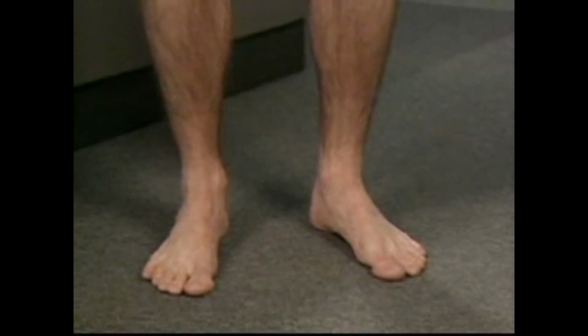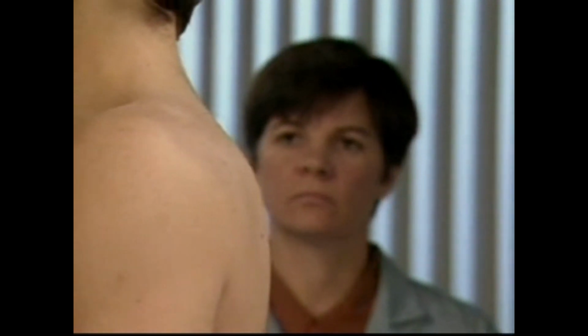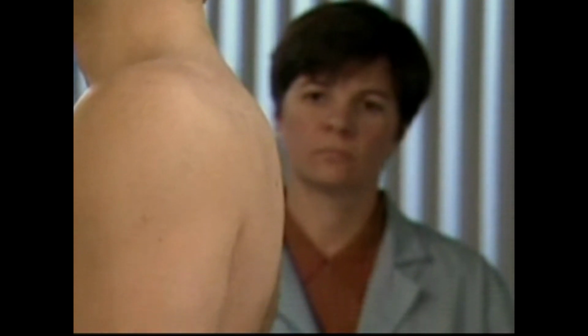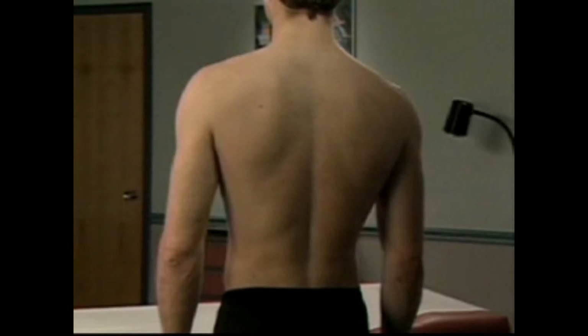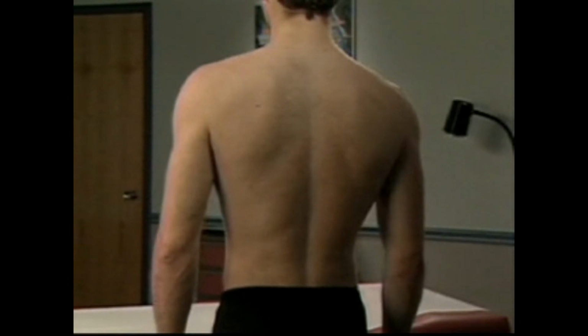Okay, good. I'll have you turn around and we'll look at the back of your knees now. As the patient turns around, observe for any swelling in the popliteal spaces. Inspect the spinal profile, observing the normal cervical, thoracic, and lumbar curves. Also, inspect the spine for lateral curvatures.